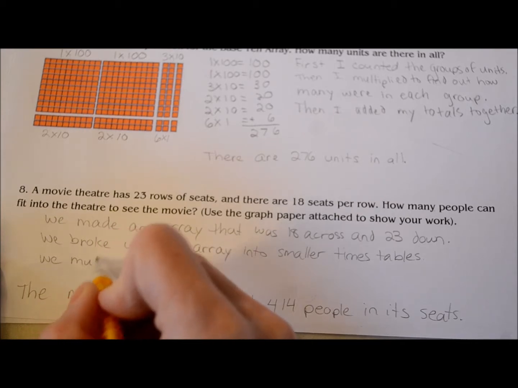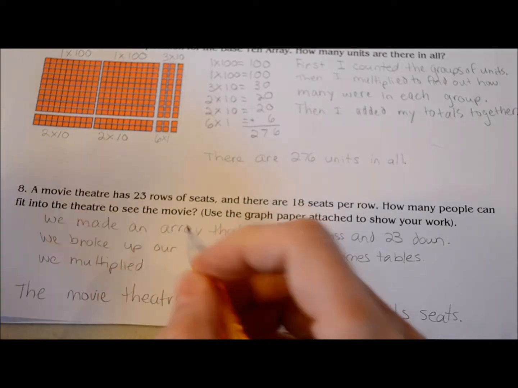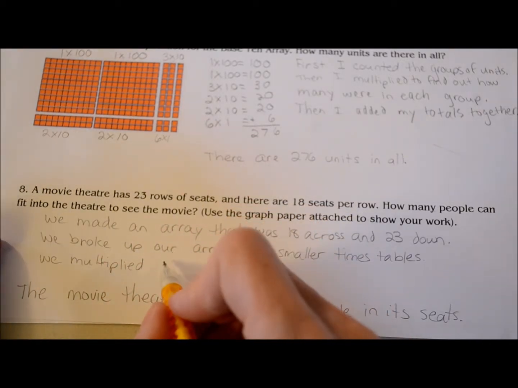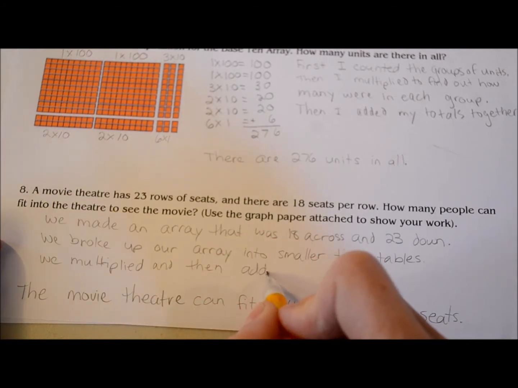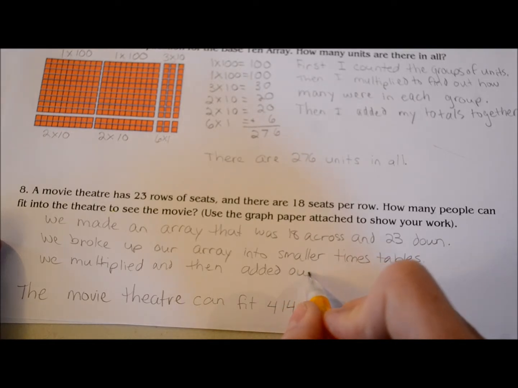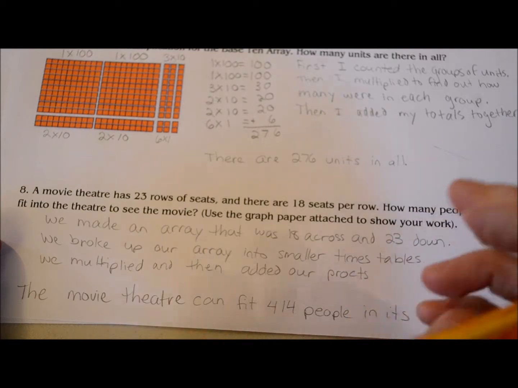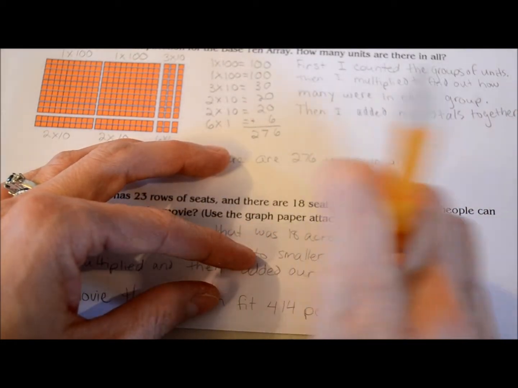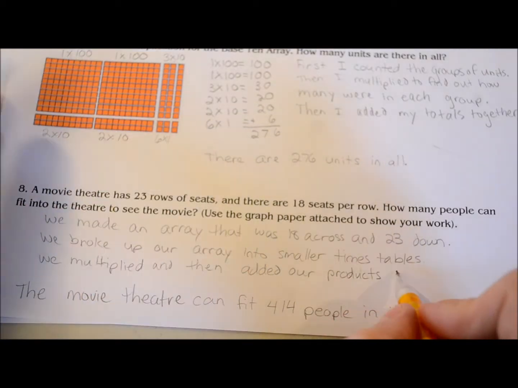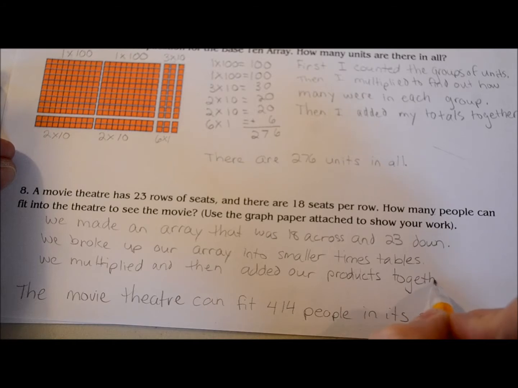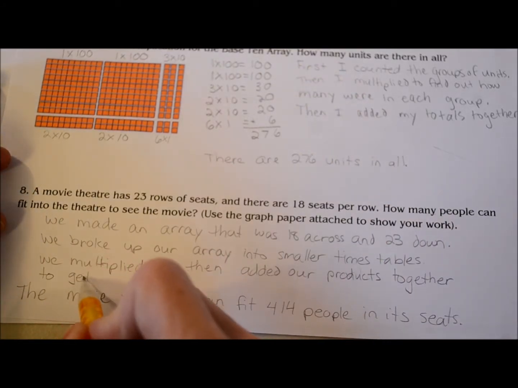We multiplied and then added our products together. Oops, that's not how you spell products. I'm getting ahead of myself. To get the total number of seats.